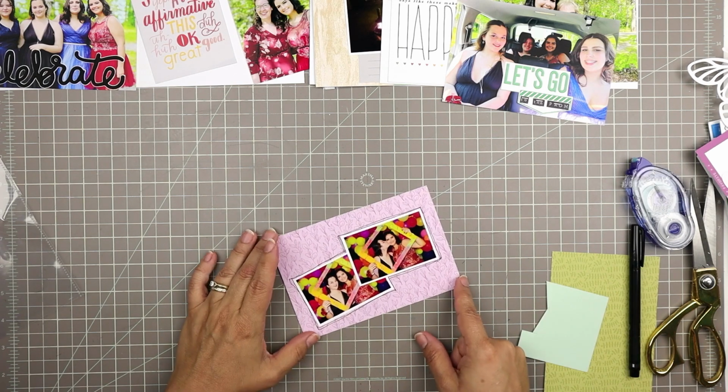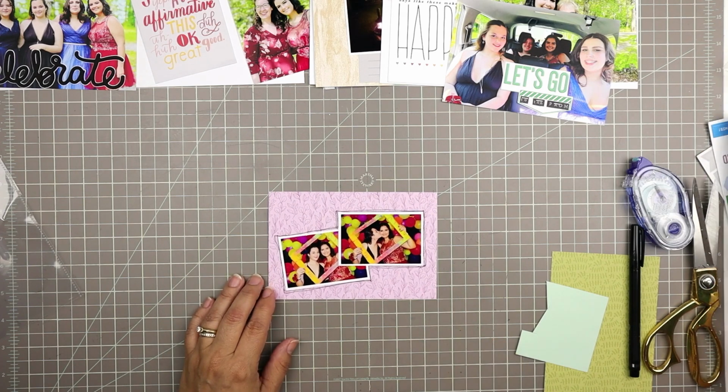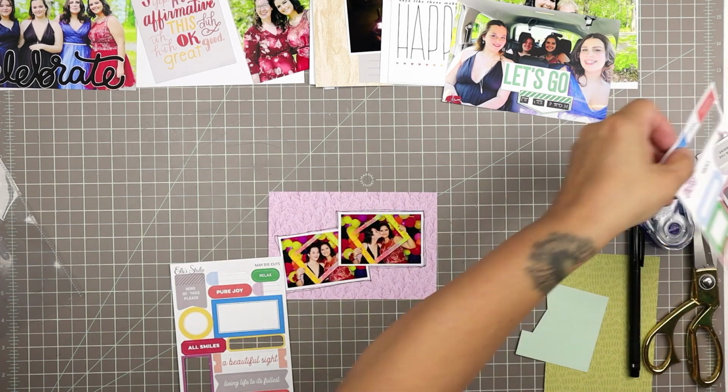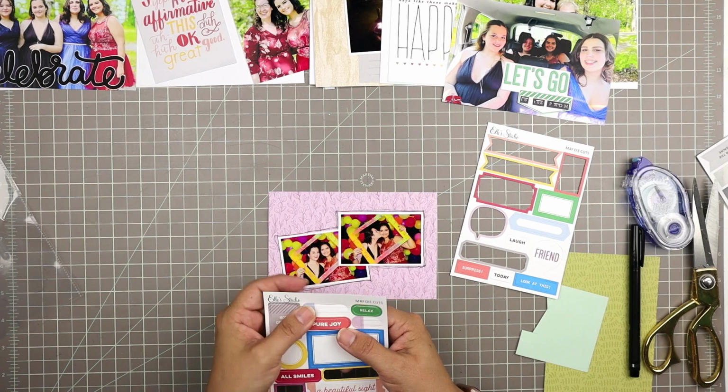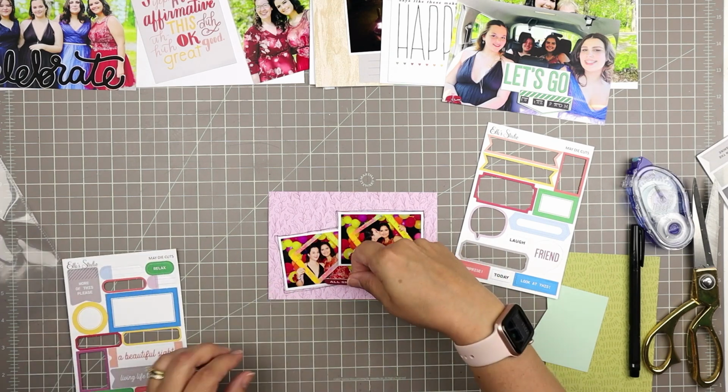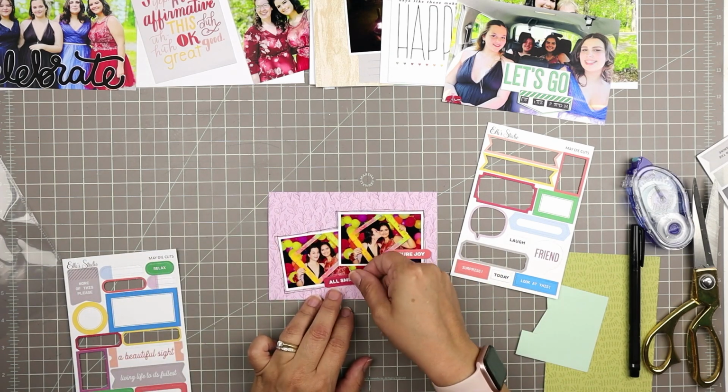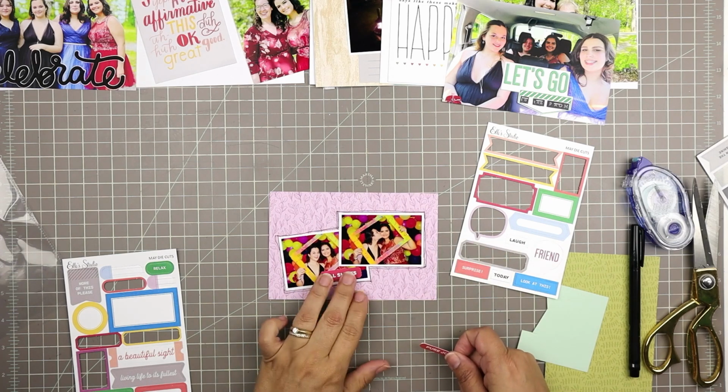And I can't decide what I want to do around this. So I'm going to have a look at some of the embellishments that came in the Ellie Studio May kit. And I like that one.